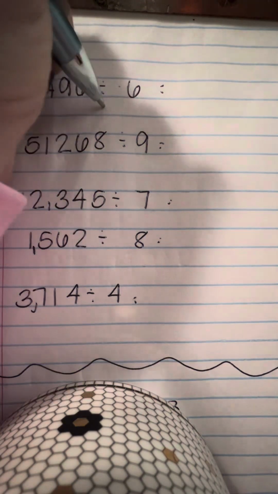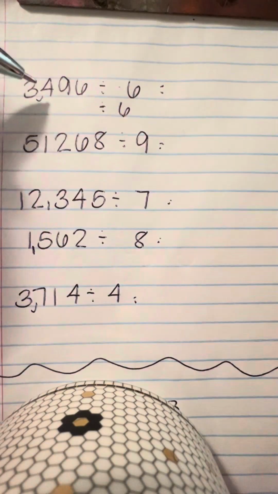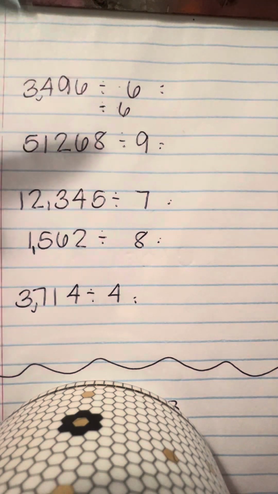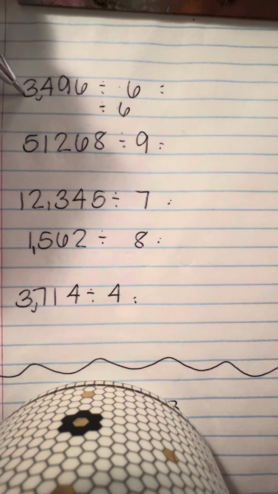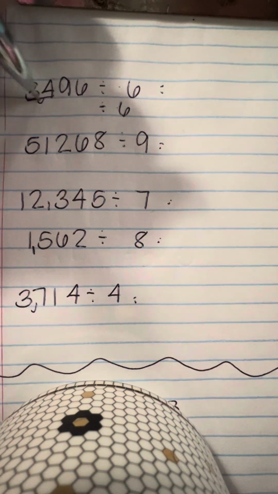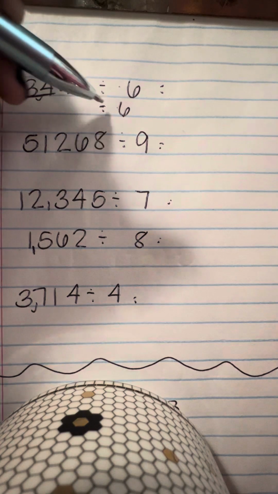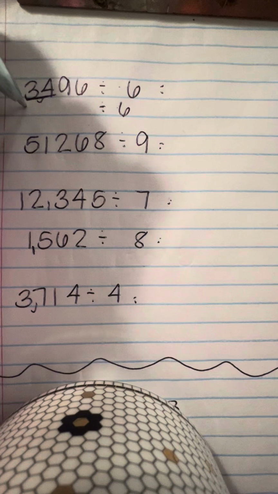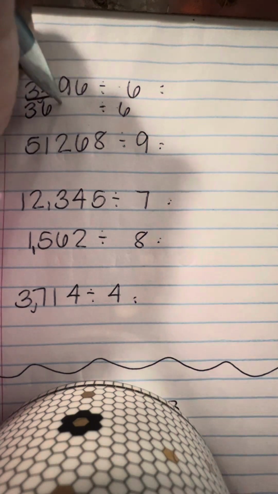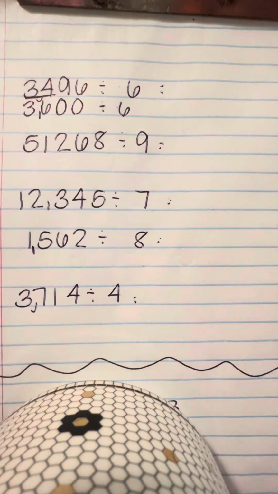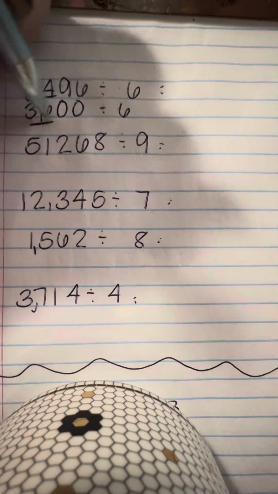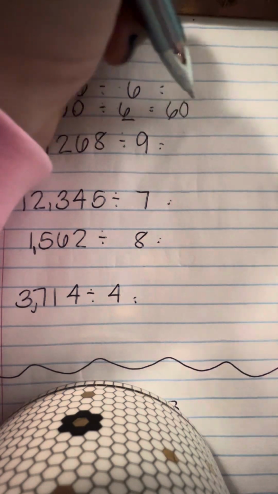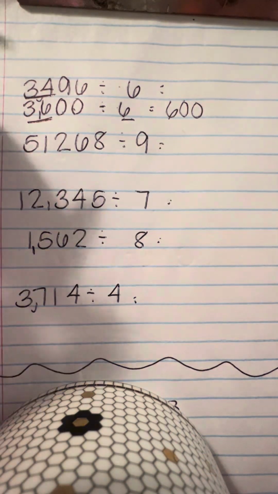For a one-digit divisor, you leave the divisor the same. So if it's 3,496 divided by 6, I'm leaving the 6. And I think to myself, 6 obviously doesn't go into 3. So 6 goes into 34, but what's a number that's close to 34 that 6 goes into? And I would say 36. So I would just make this 36 and then put 2 zeros, 3,600, and then do how we would do this kind of division. 36 divided by 6 is 6, and then I would have to bring over these 2 zeros, so it would be 600.